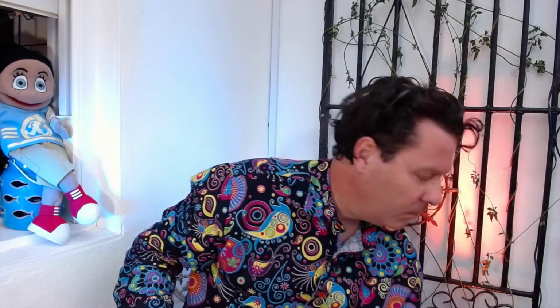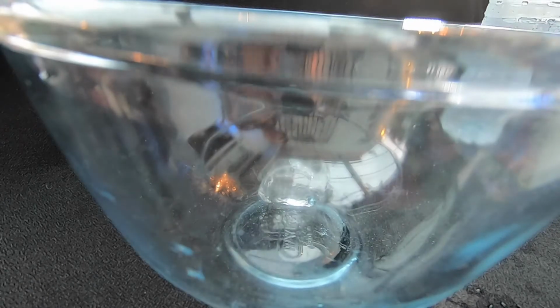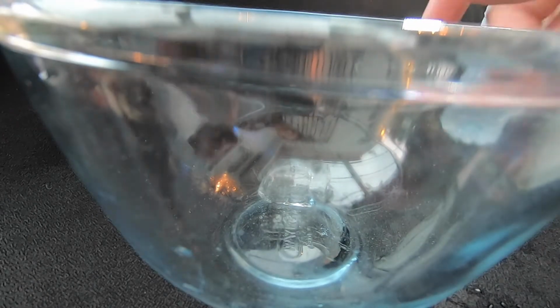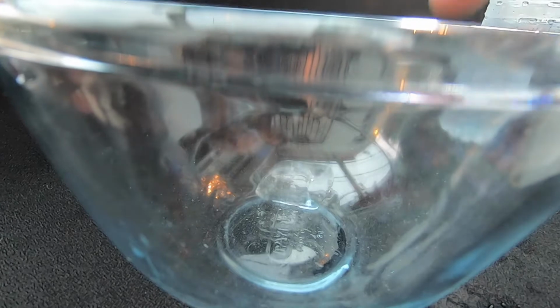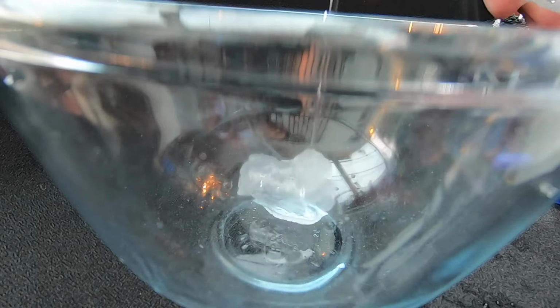Why did that happen? Well, first of all, let me look at this another way. Here I've got a bowl, and I am going to drop an ice cube in the bottom of it. One bowl, one ice cube, one bottle of water, and I'm just going to pour it over the ice cube. What could possibly happen?